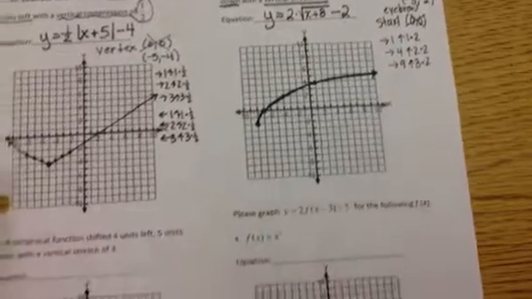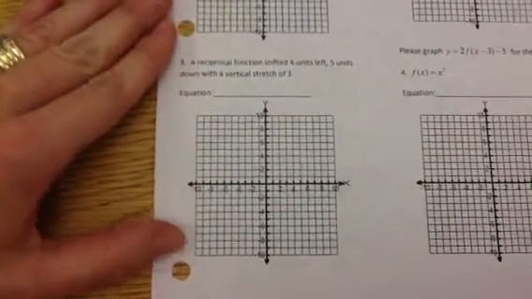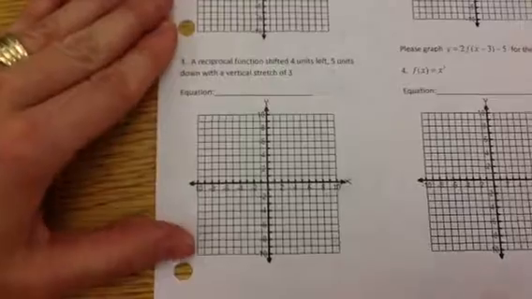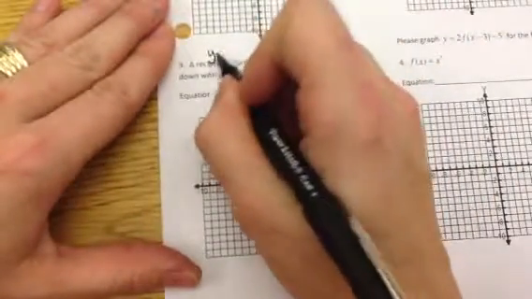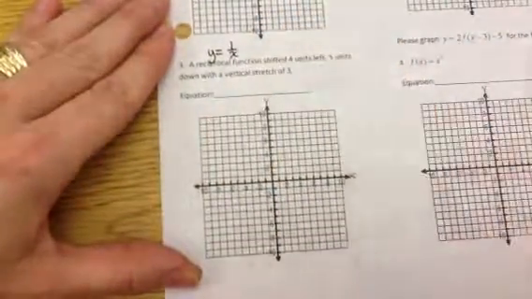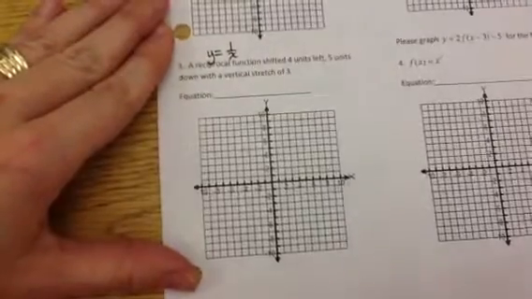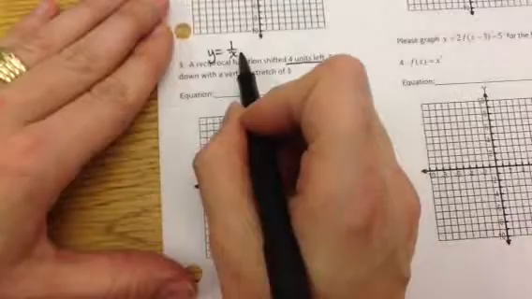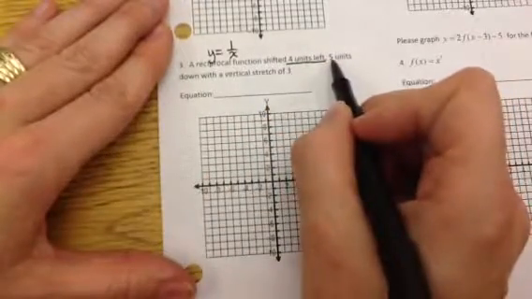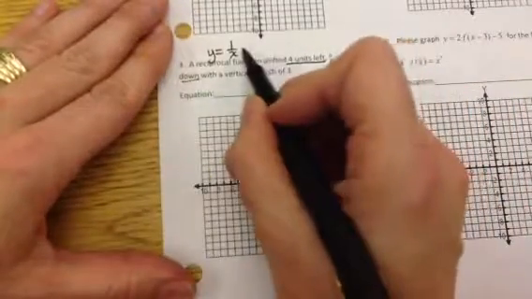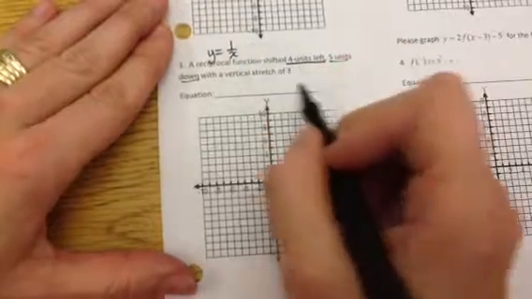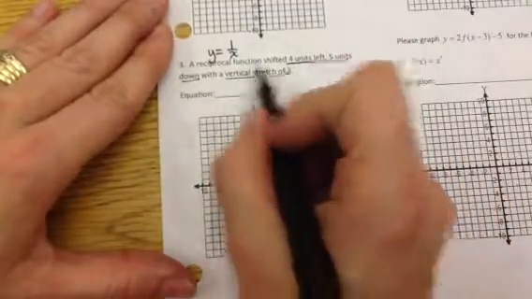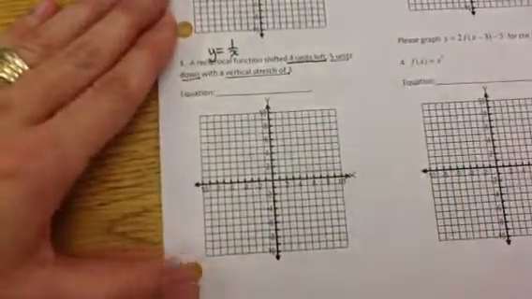Okay, let's go to the reciprocal function. This is probably the most challenging one to draw with transformations. Reciprocal function is y equals 1 over x. Now to shift left, that's going to go inside. To shift down, that goes added or subtracted after the function. And a stretch of 3 is multiplied out in front.